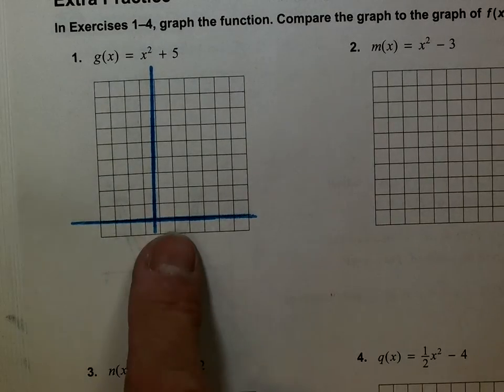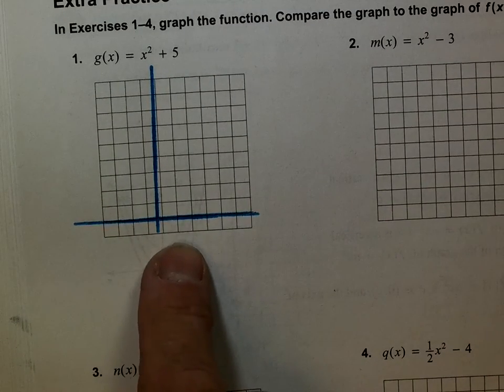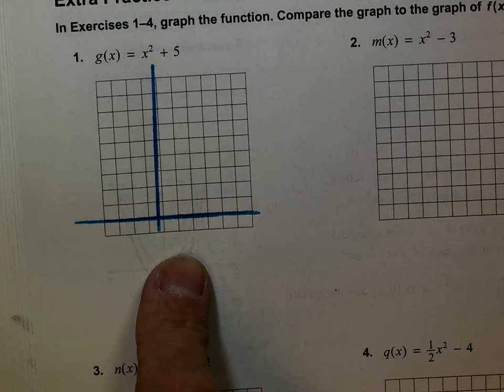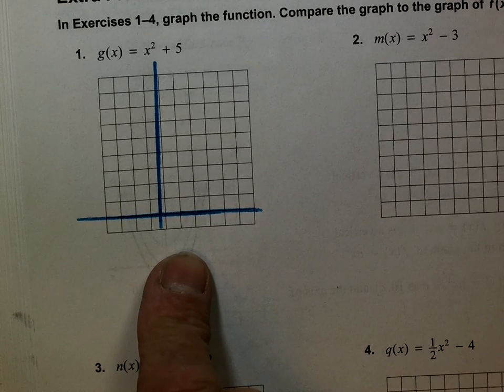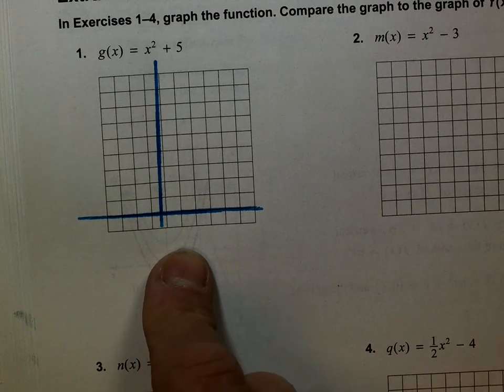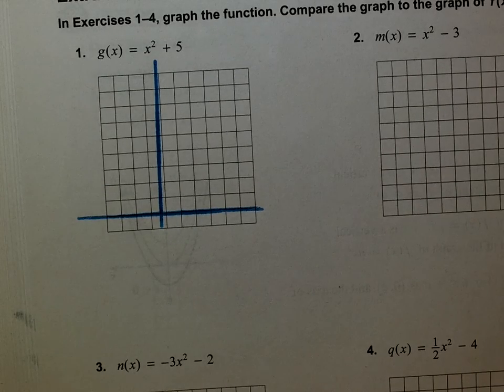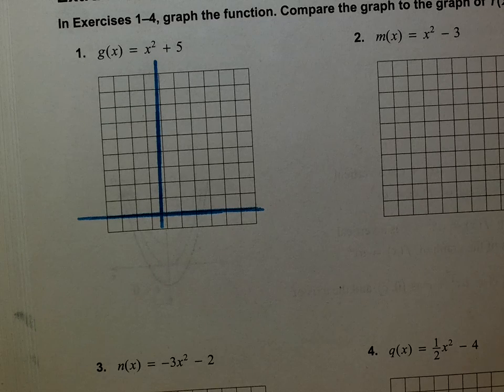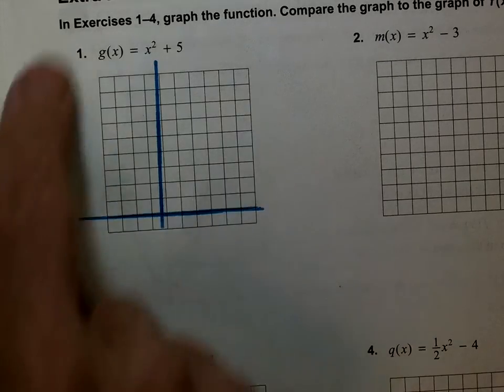Okay, I want everybody to try number 1. Try g of x equals x squared plus 5. I want you to try this on your own, okay? Give it a try. I'm going to wait a couple of minutes before I go ahead and give you the first hint.